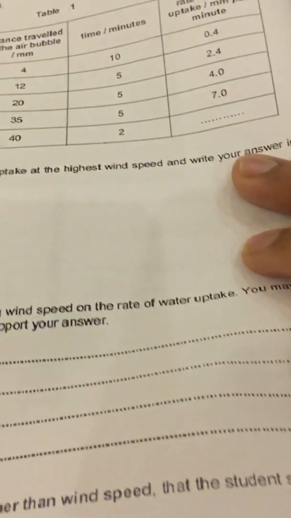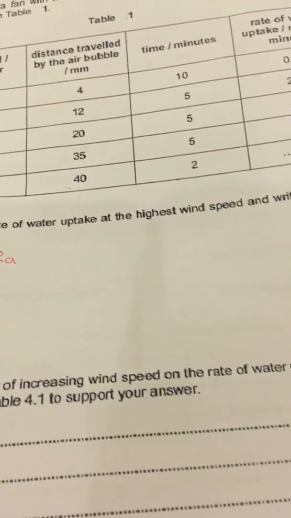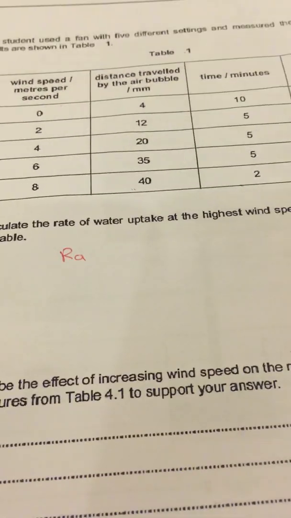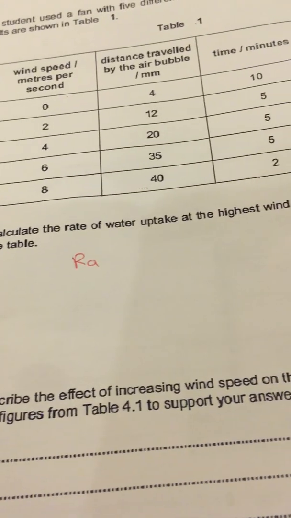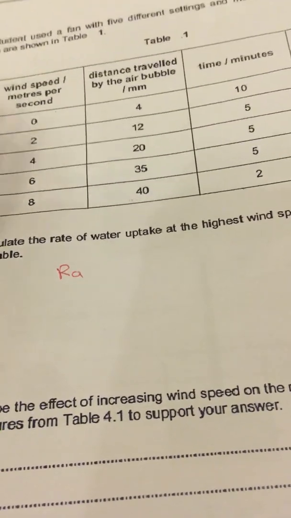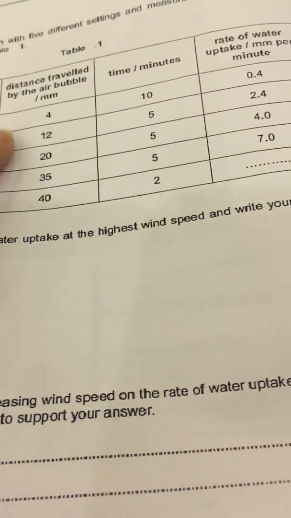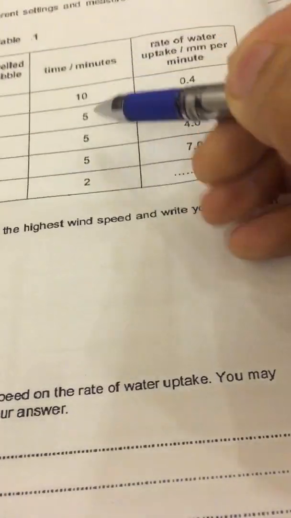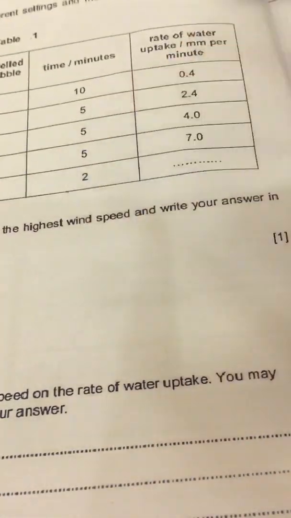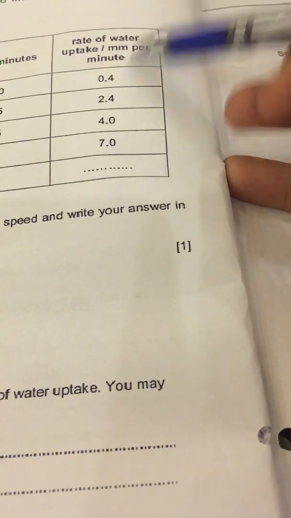Okay. Here are the results. Here is the table with the results and the headings. This is the wind speed, the first column, the distance traveled by the air, the time taken for the distance to travel, and this is the rate.